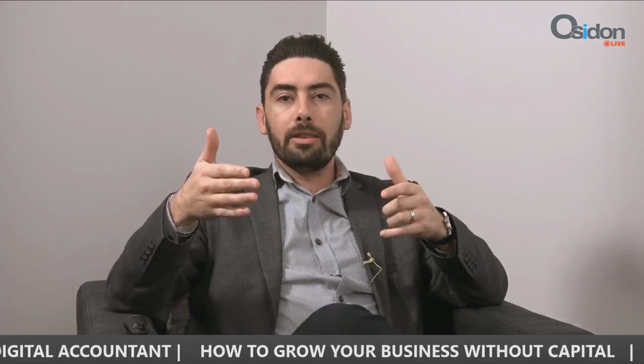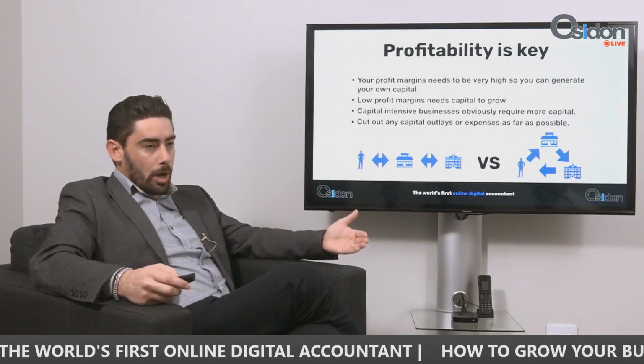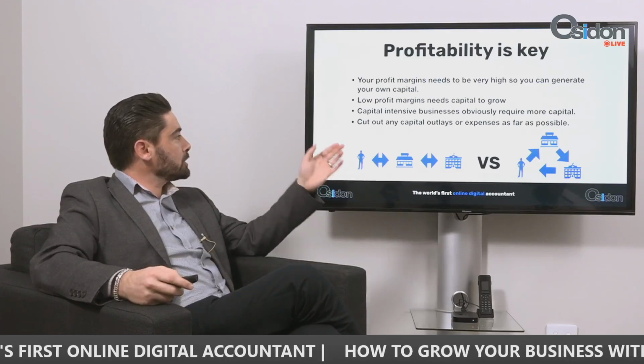even more than the products that might be a little bit of an easier sell, but at the end of the day take up a lot of capital because the profit margins are lower. So it might be a higher profit, more difficult sell, but because of the profit margins, it makes it easier to grow and expand on the sales of those things without using capital. Capital intensive businesses obviously require more capital, which is pretty much self-explanatory.